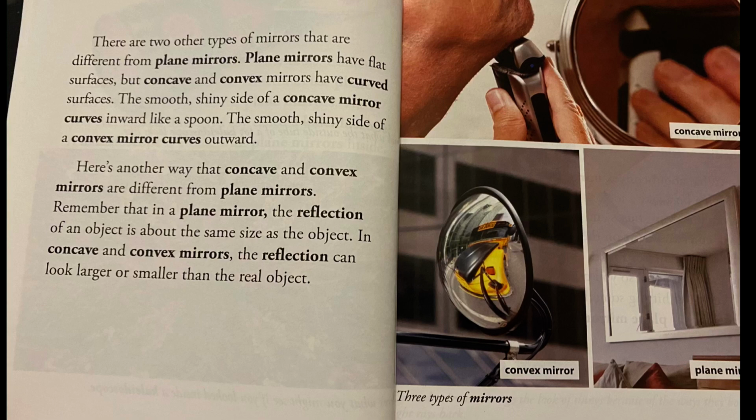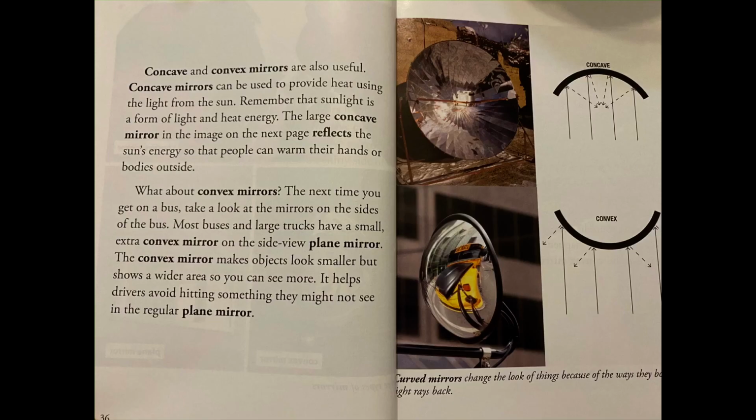Here's another way that concave and convex mirrors are different from plain mirrors. Remember that in a plain mirror, the reflection of an object is about the same size as the object. In concave and convex mirrors, the reflection can look larger or smaller than the real object. Concave and convex mirrors are also useful.